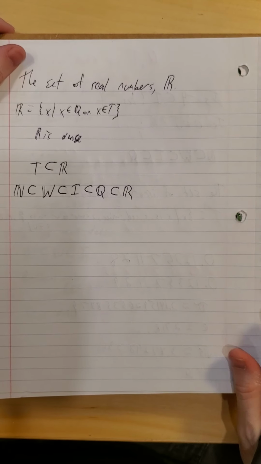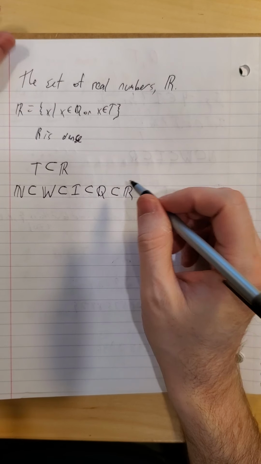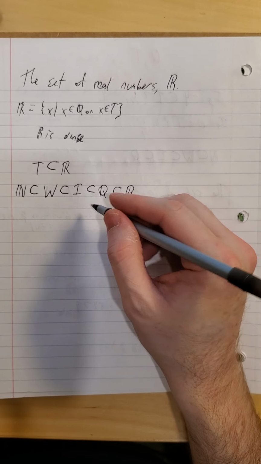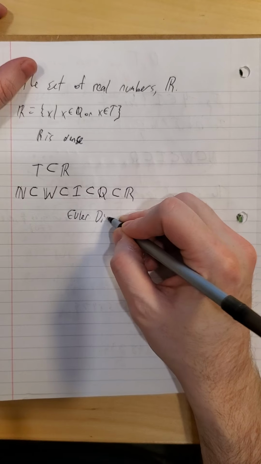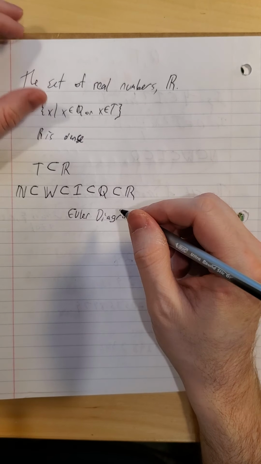Now, as far as what this looks like, we can make an Euler diagram out of this since we have proper subsets happening here. So I can visually represent these relationships.